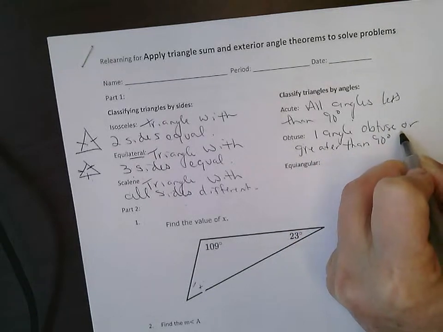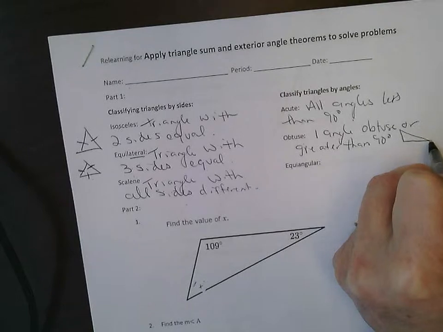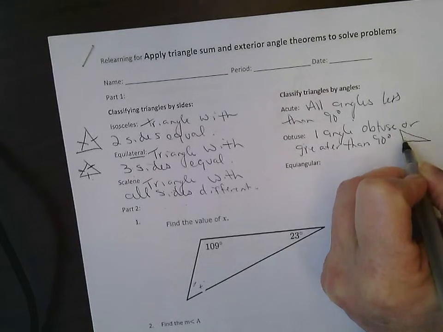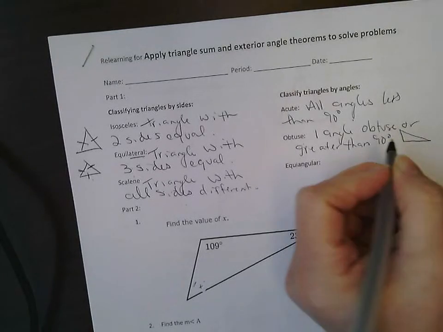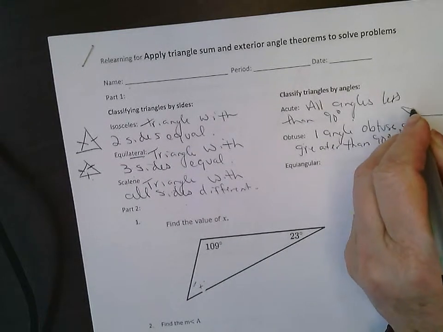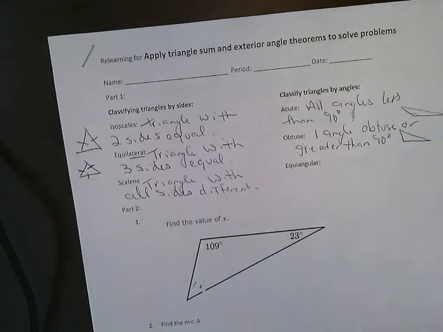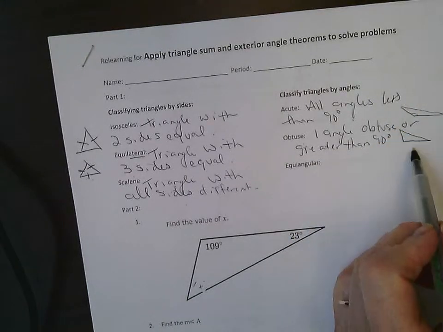So if we have an angle that's greater than 90 degrees, it forces our other two angles to be acute angles. So we can see we have one angle that's obtuse and the other two are acute.